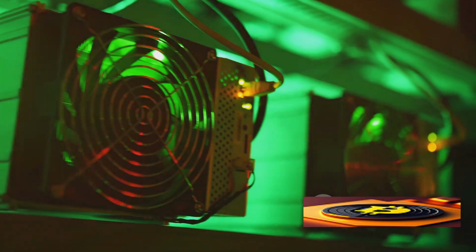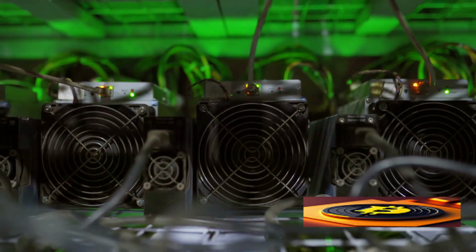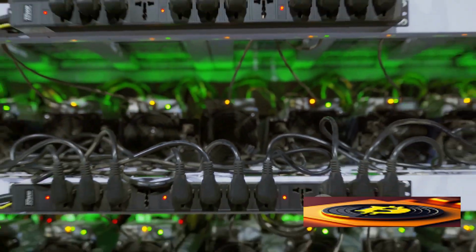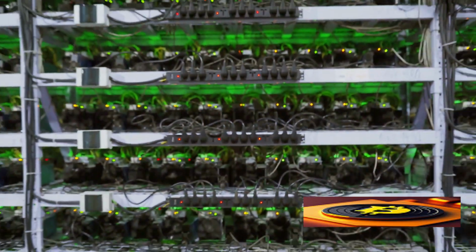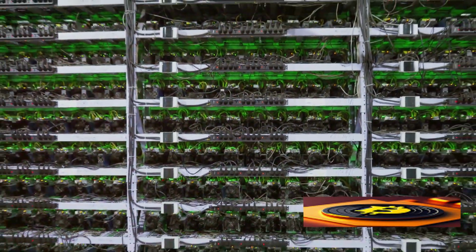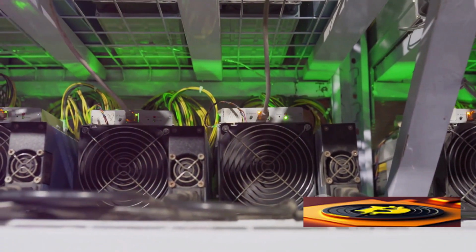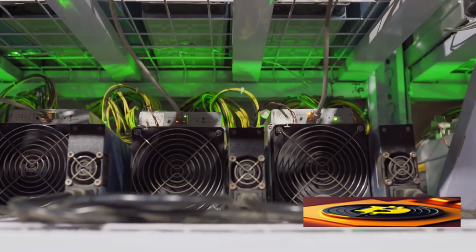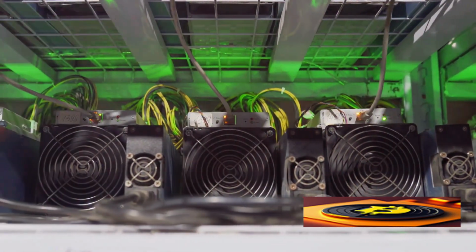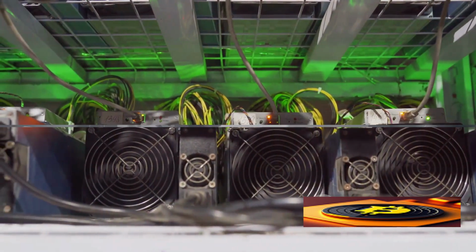But it's not just about maintaining security. Miners are also rewarded with new coins for their hard work, making this a potentially profitable venture. Sounds exciting, right? But how can you, an everyday computer user, get involved in this? In this video, we'll explore how to turn your personal computer into a mining rig.